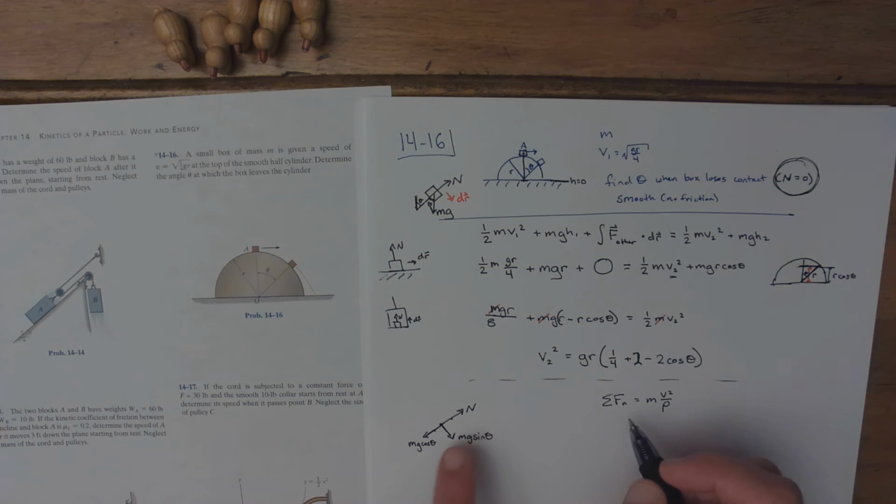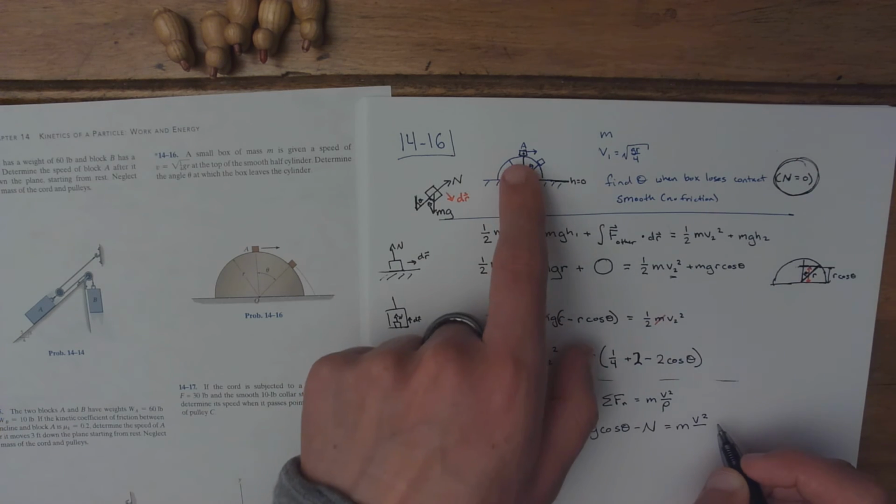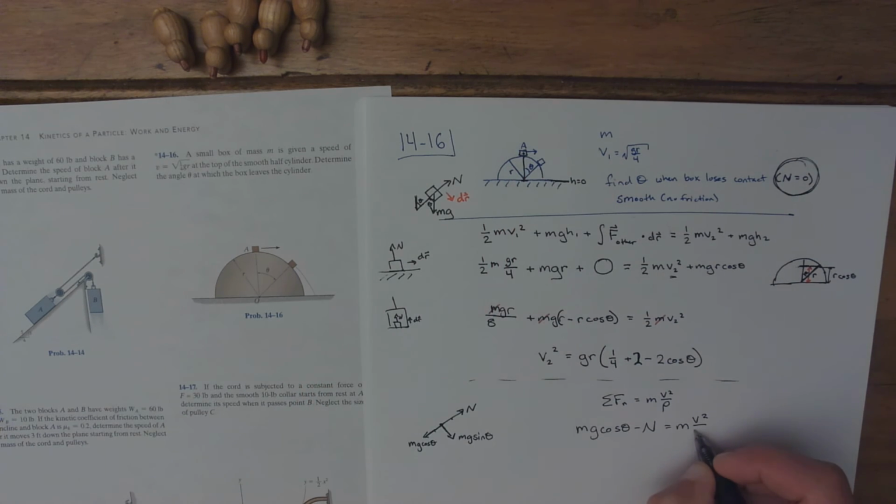In this problem, that would be mg cosine theta pointed in the positive normal direction minus the normal force is equal to m times v squared over the radius of curvature. When the box is on the surface, that would just be r, the radius of the cylinder.